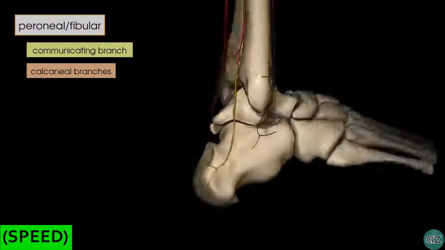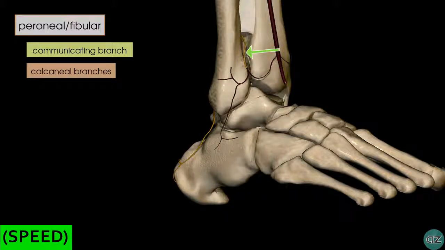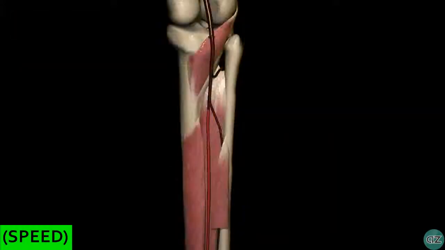If I just rotate the model around anteriorly, you can see these branches which anastomose with the malleolar branches of the anterior tibial artery. So that's the arterial supply to the leg. Next we'll look at the arterial supply to the foot.